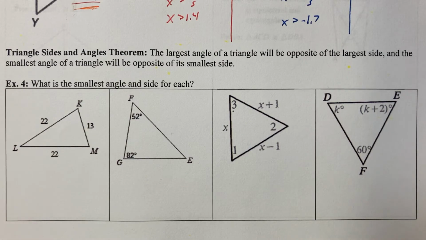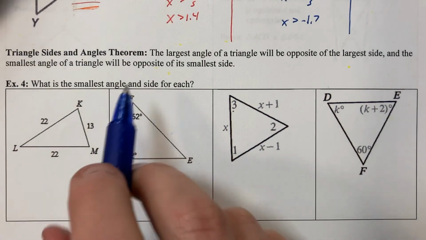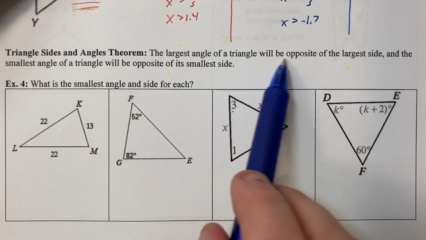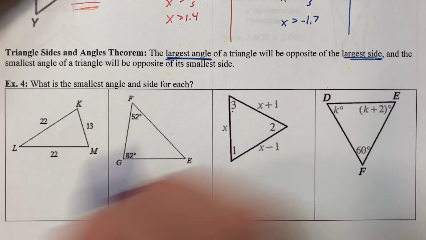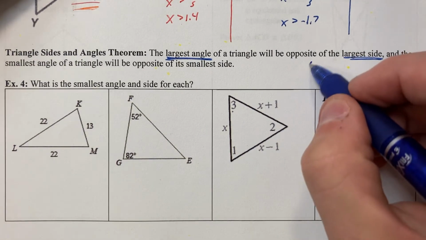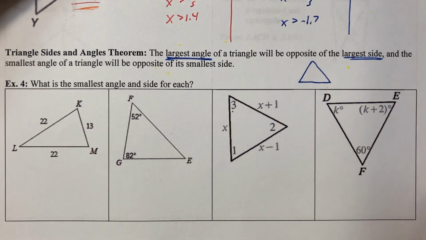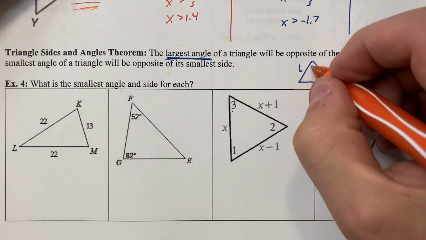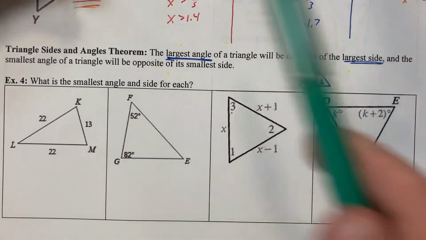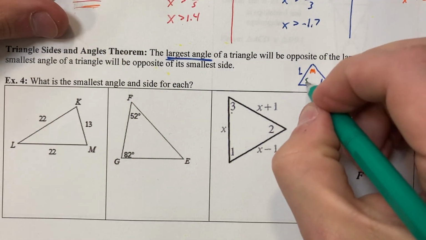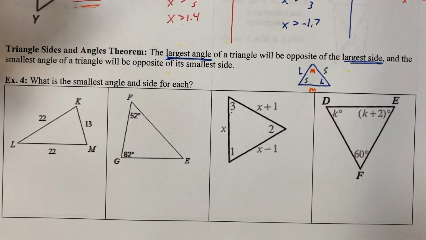And that is this one. Triangle sides and angles theorem. Here we go. The largest angle of a triangle will be opposite of its largest side. Largest angle, opposite of largest side. So for example, if this is the largest angle, then this will be the largest side. And if this is the medium angle, then this will be the medium side. And if this is the smallest angle, then this will be the smallest side. It's opposite of the triangle.